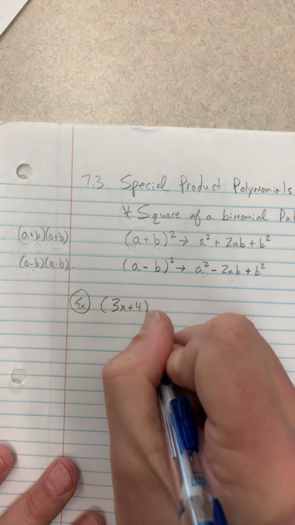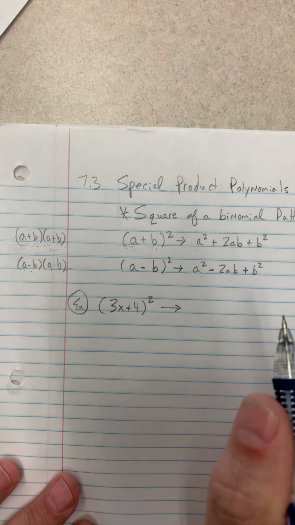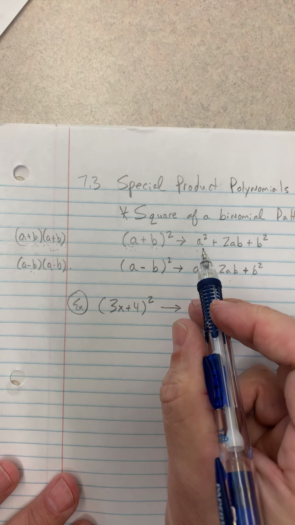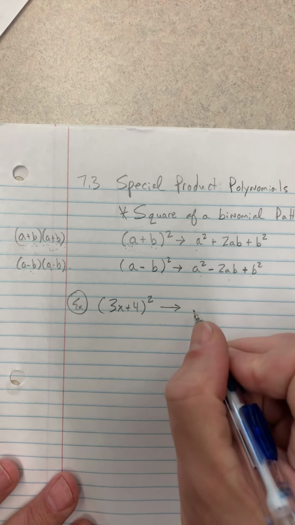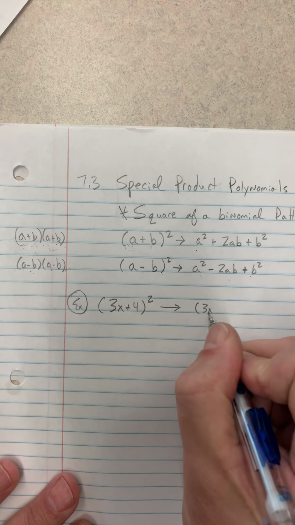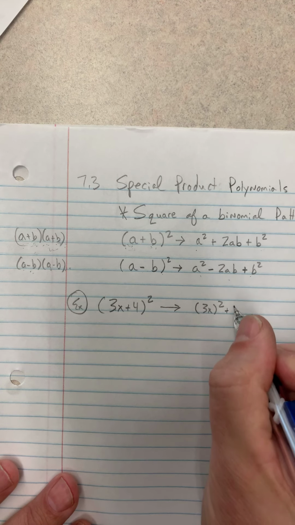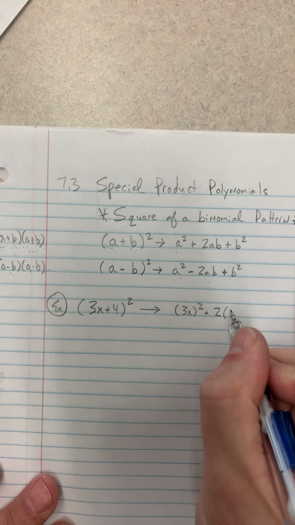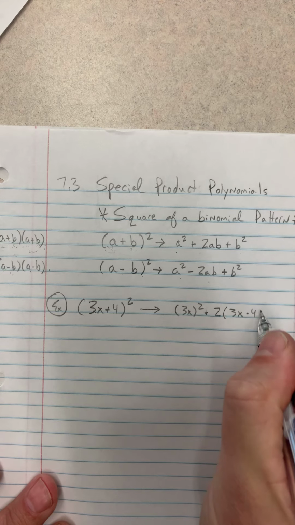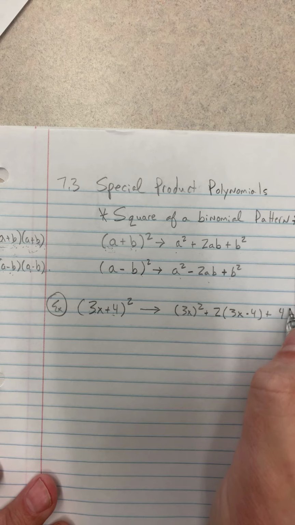Three x plus 4 squared. I'm going to do this using the pattern. I take my first term and I square it. This is a, so this is 3x squared, plus 2 times 3x times 4. And then plus your b squared, which is 4, and I will simply square that.